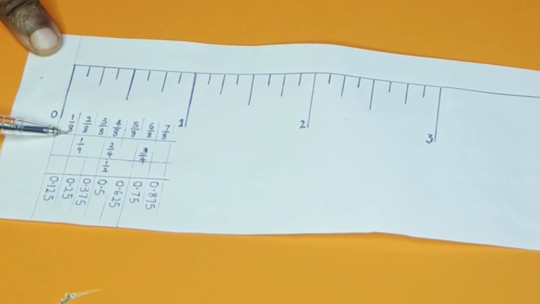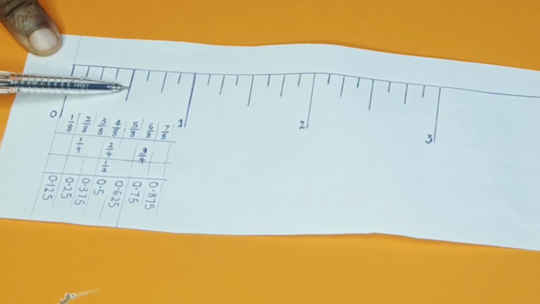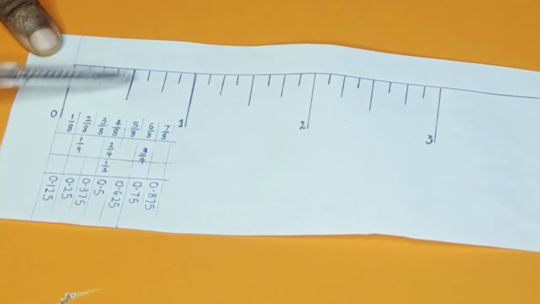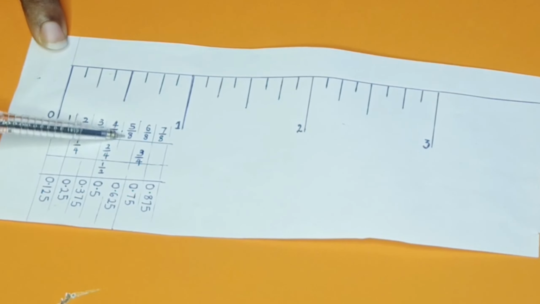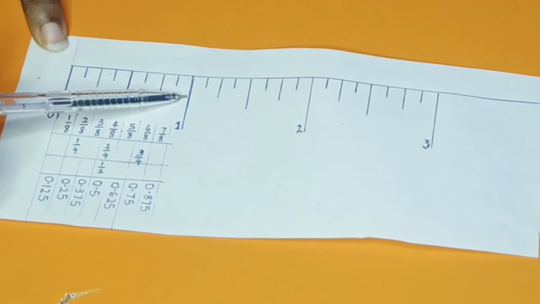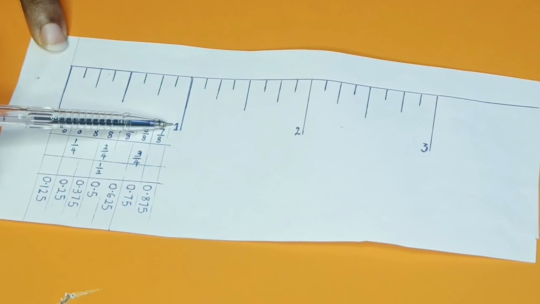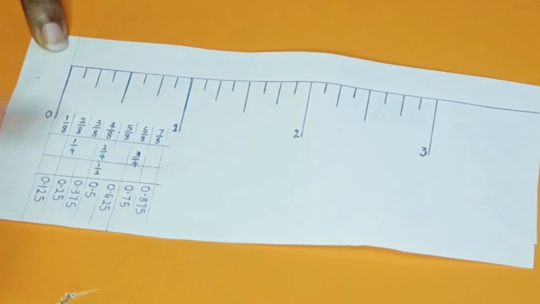This is 1 out of 8. This is 2 out of 8. This is 3 out of 8. This is 4, that is 4 over 8. This is the 5, 5 over 8. 6, 6 over 8. 7, 7 over 8. 8, this is the 8th one. Of course, 8 over 8 still gives us 1. So that's why I've written 1 here.